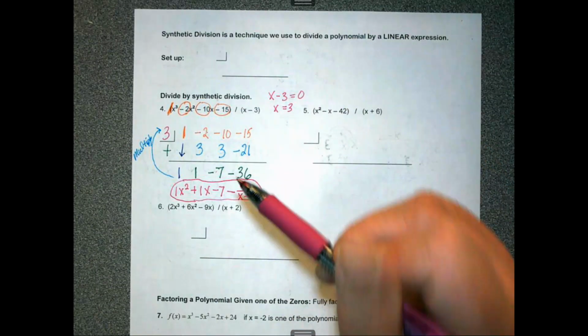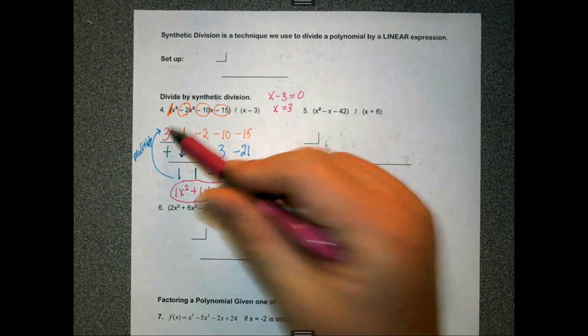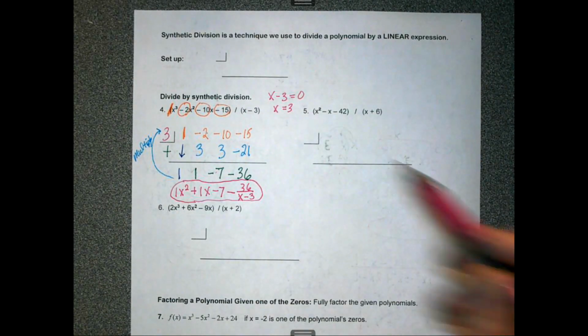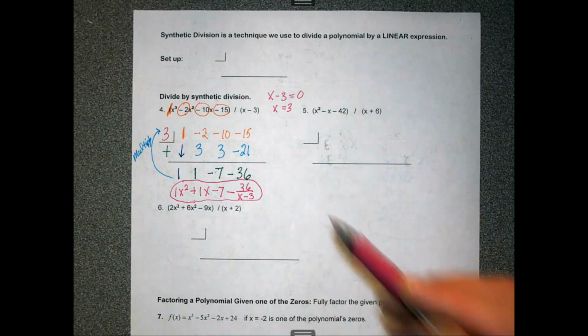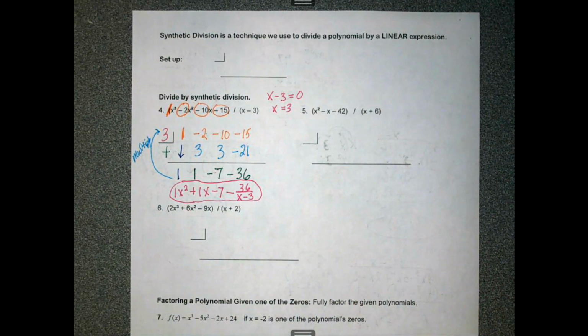Okay? Now, what do I mean by zero? Remember zeros, roots, x-intercepts, where the graph crosses the x-axis? It does not cross at 3 because we got a remainder. If I got a 0 here, then it would be crossing at that point.